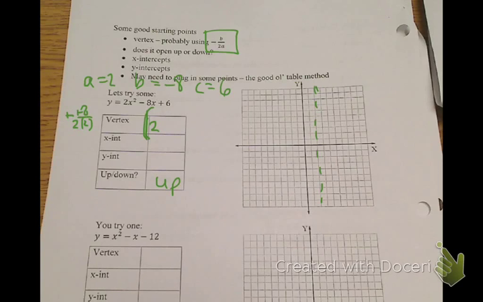Now you're going to put that back into your formula. What is that next to the 2? That's the parenthesis. All right, let's go. So we've got 2 times 2 squared, minus 8 times 2, plus 6.